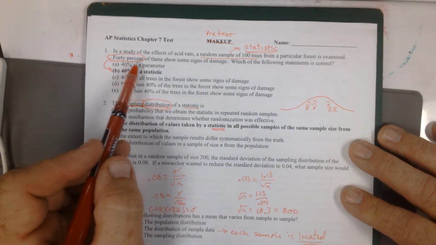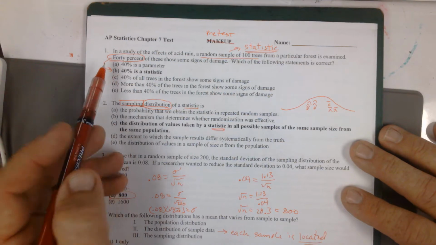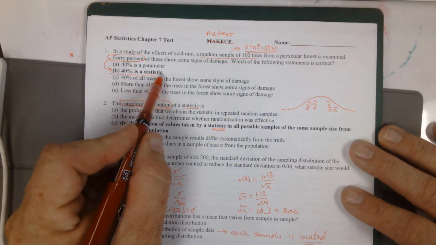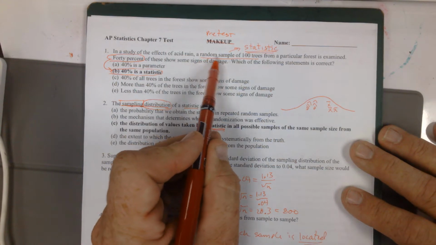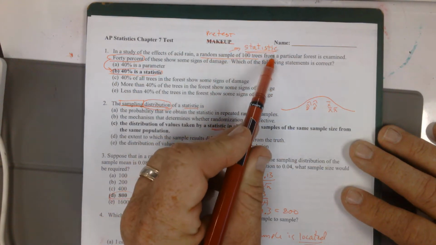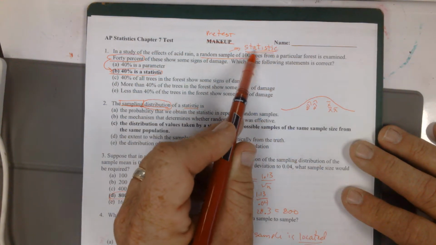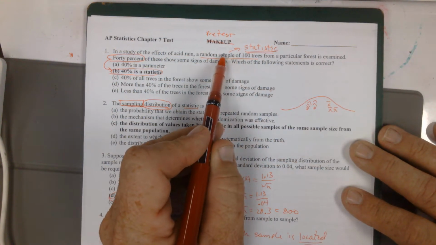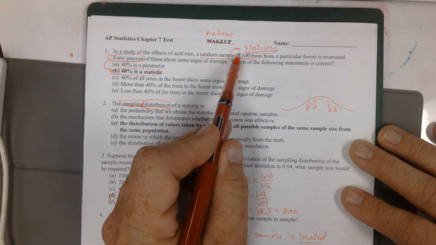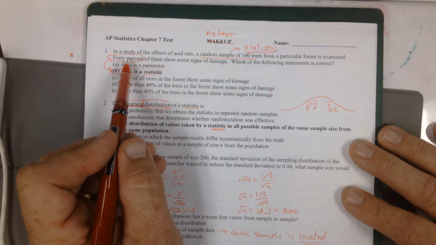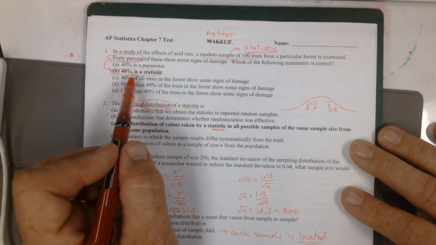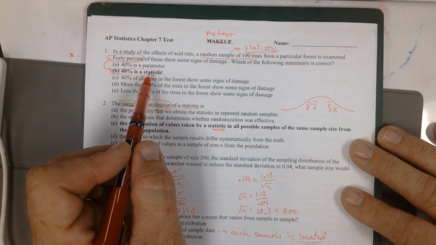So on this one here, number one, the answer is B, because they talk about a random sample. Automatically, when you see random sample, that means it's going to be a statistic. Has to be a statistic. So samples go with statistics. They both start with S's. So at that point, you're just looking for a number. And what number is it? It's 40%. So 40% is the statistic.